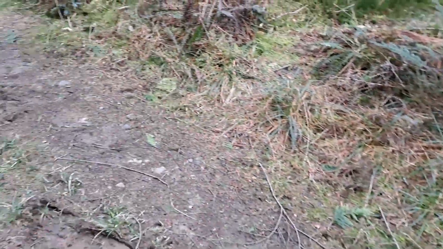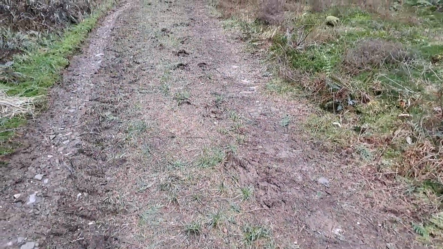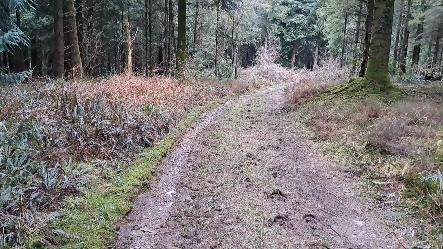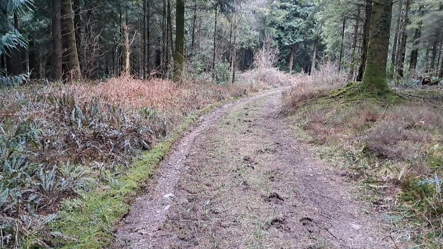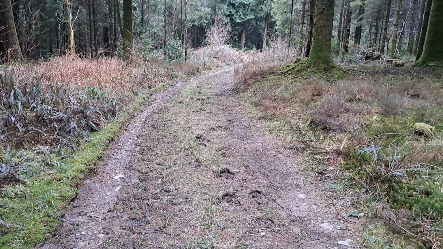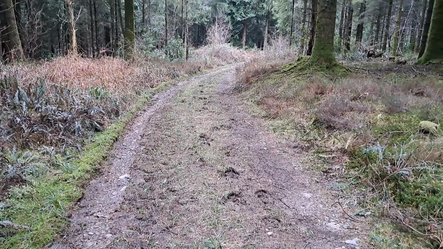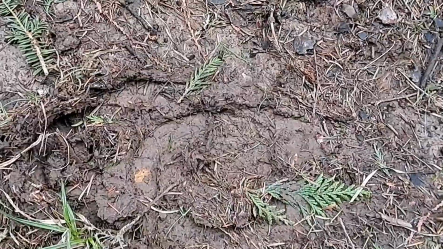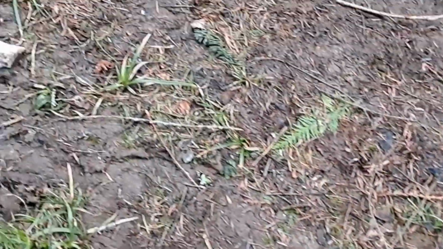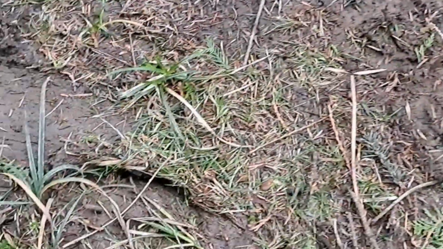But yeah, you don't have to be a tracker to read what's going on. That's what I'm saying. Very rudimentary reading of ground signs will let you know what's happened here. And what I've just shown you has happened from when I last came on this part of the track. See, yet again, a horseshoe with a boot print inside of it. More horseshoes and boot prints as well.